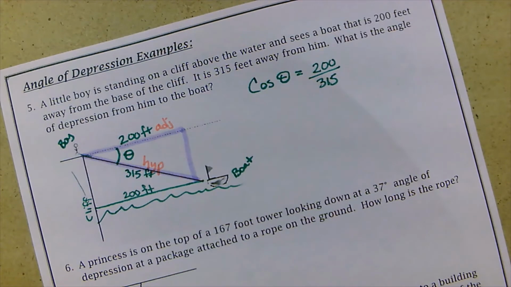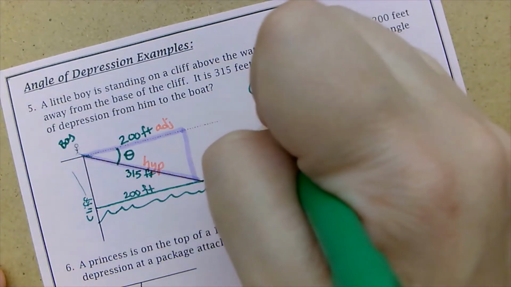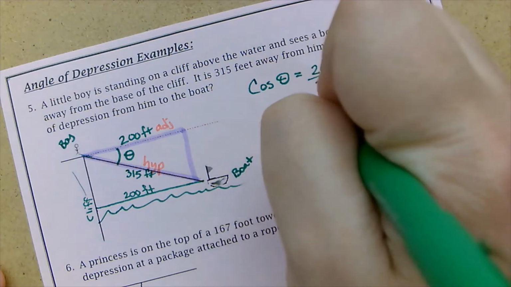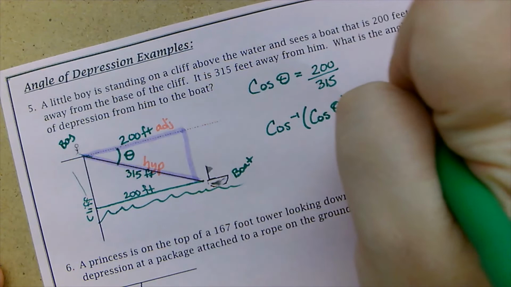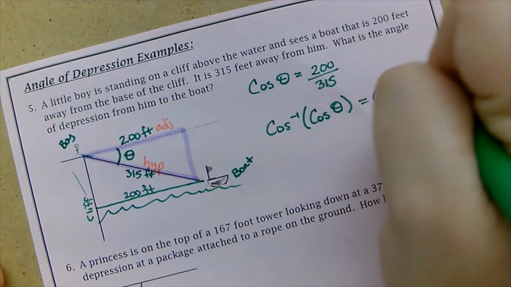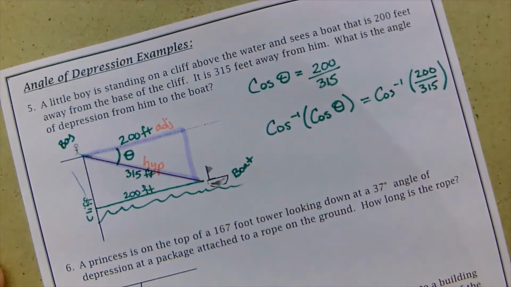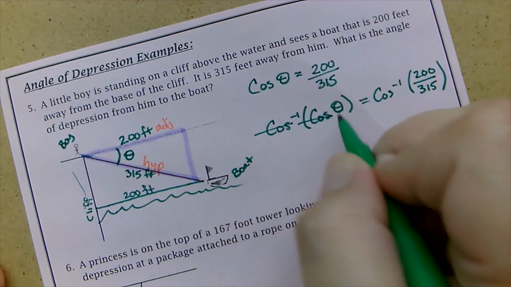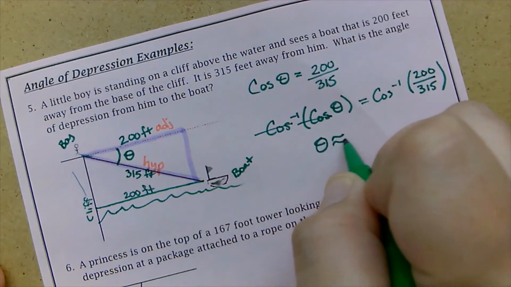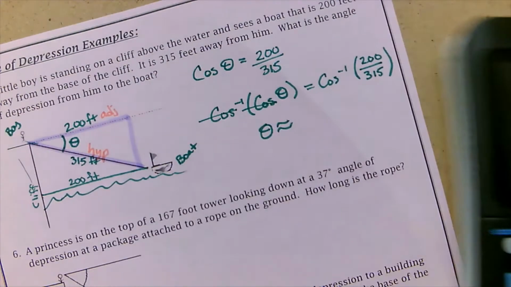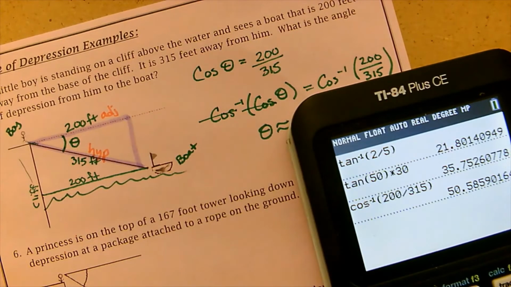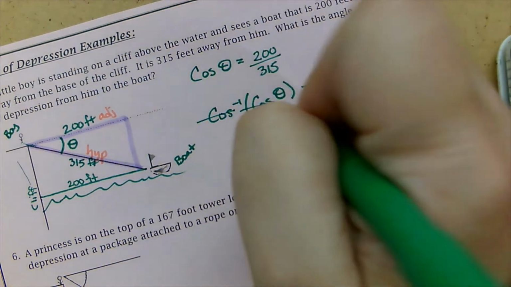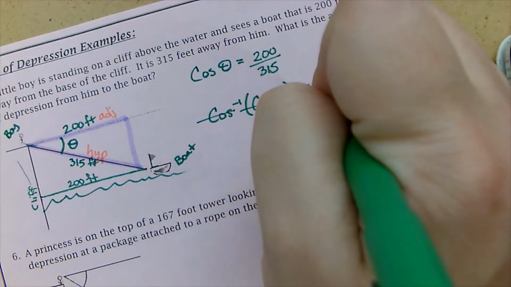To solve it, we're going to use inverse of cosine. So cosine inverse of cosine theta is equal to cosine inverse of 200 over 315. These cancel out. Theta is approximately equal to whatever cosine inverse of 200 over 315 is. So we get 50.59 degrees.